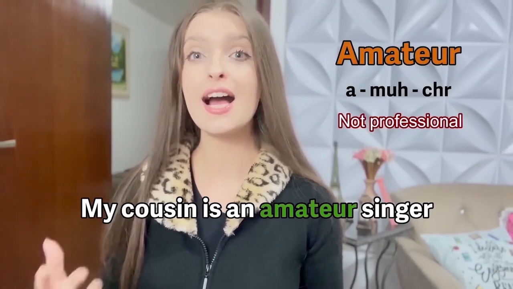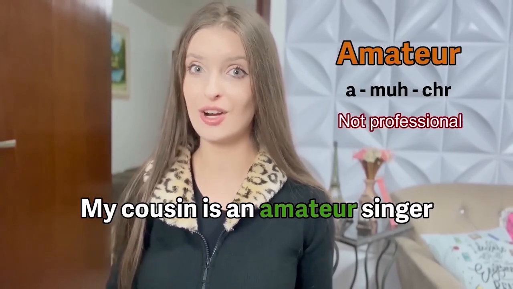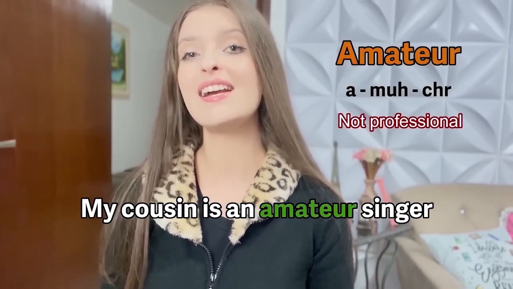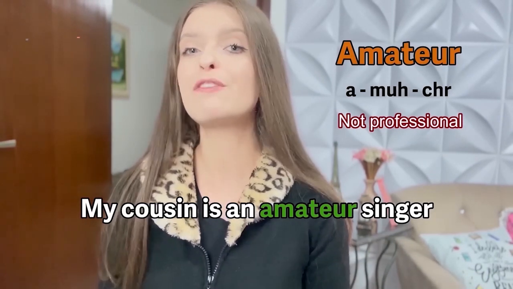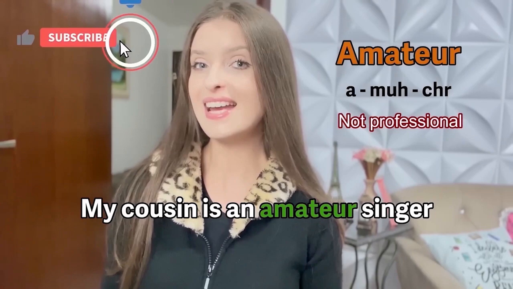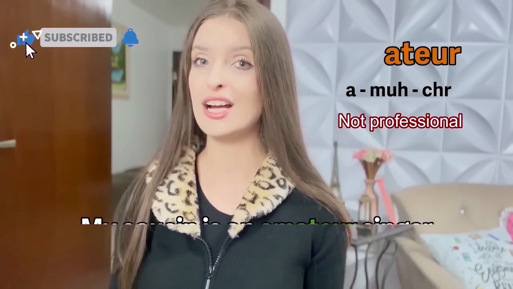Now let's talk about pronunciation. This is not correct. So you can say that your cousin is an amateur singer. It means that your cousin is a singer, but he's not professional. He's not a professional singer. My cousin is an amateur singer. I cannot pronounce the word singer with the hard g sound in this word. I have to use a nasal sound.